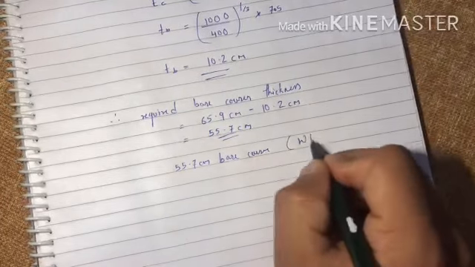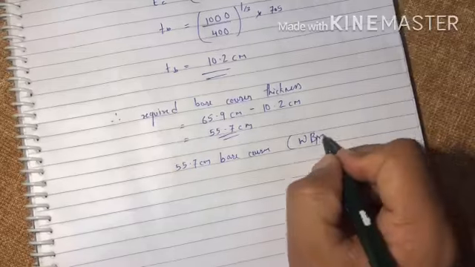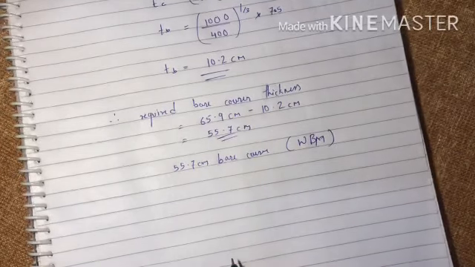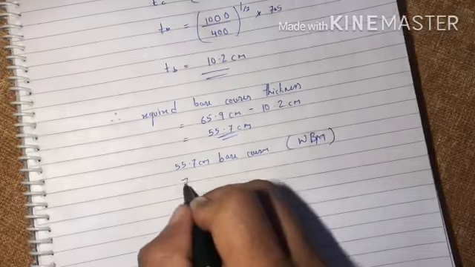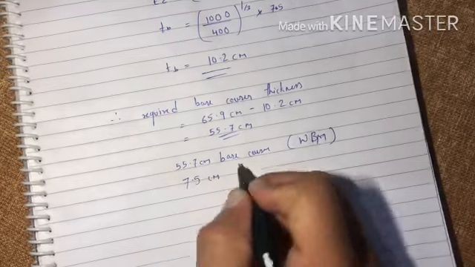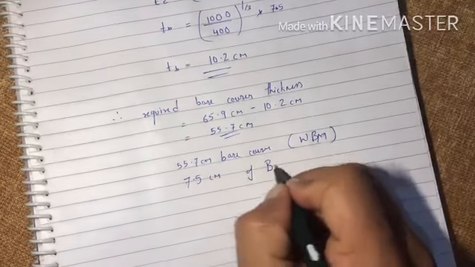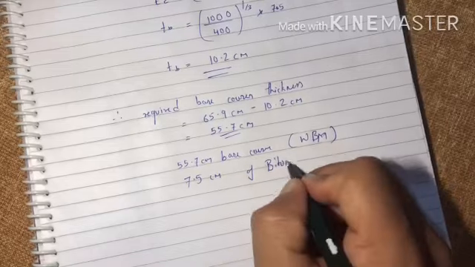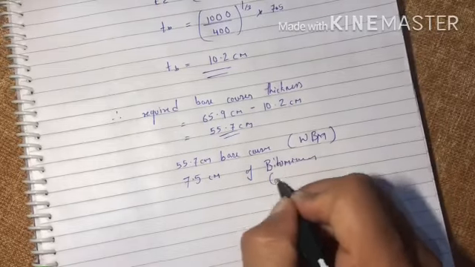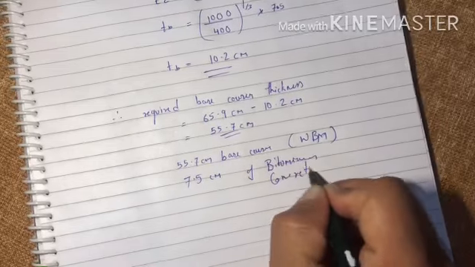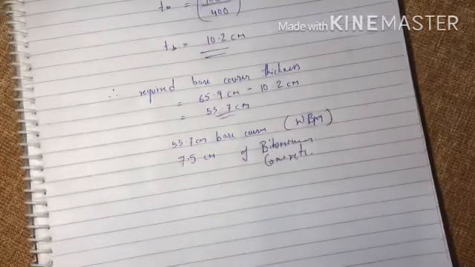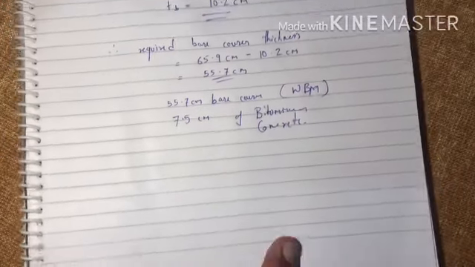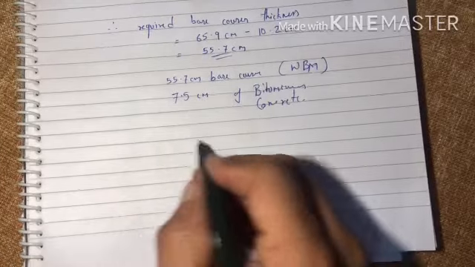This we can take as WBM, waterbound macadam layer, and 7.5 centimeter of bituminous concrete. The same can be represented in a pavement section with a line diagram.